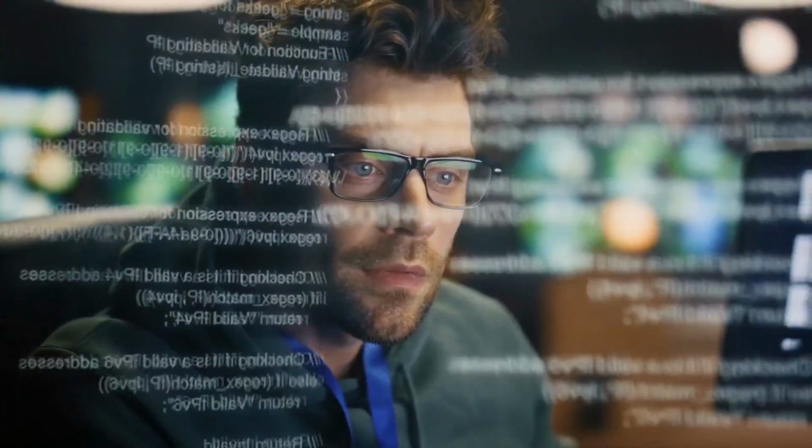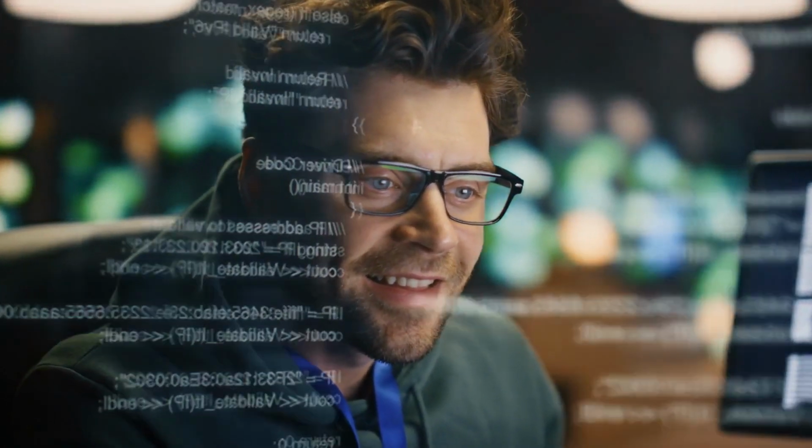Stop juggling 5 different tools and manual exports, and start scaling your content with a consistent, automated machine that actually works.